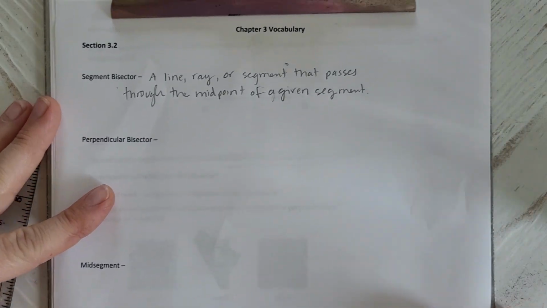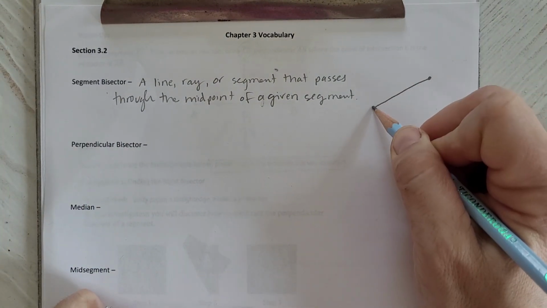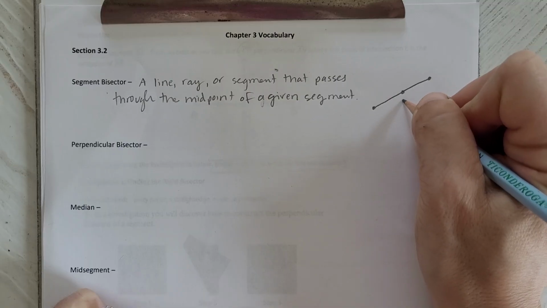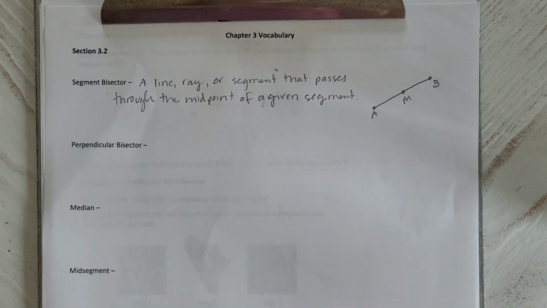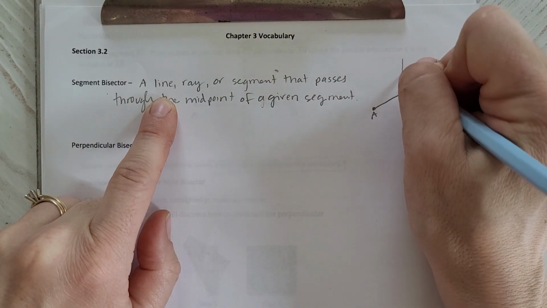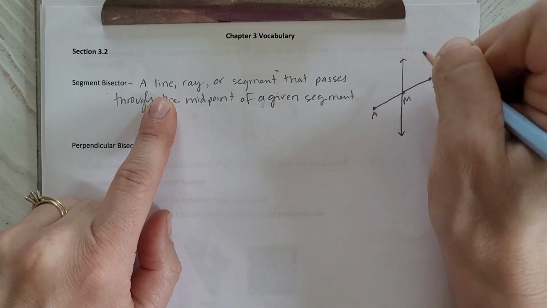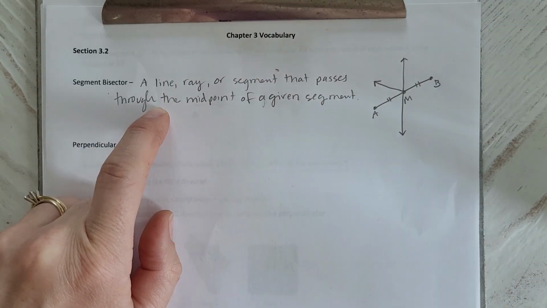Let's make a quick sketch of this. I have to have a segment to have a midpoint, because if I don't have something with a finite length, then I can't find the middle of it, right? You can't find the midpoint of a line, it's infinite. So I can have a line go through this. I can have just a ray go through this. I'm going to mark that as midpoint.